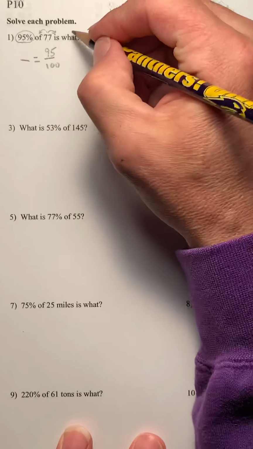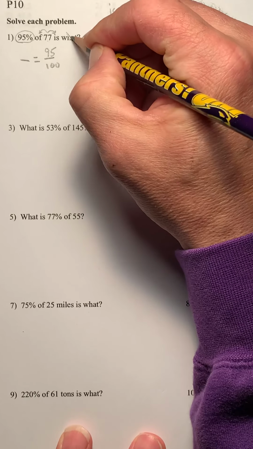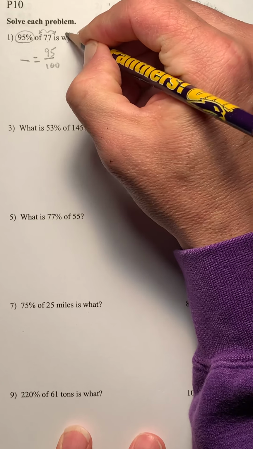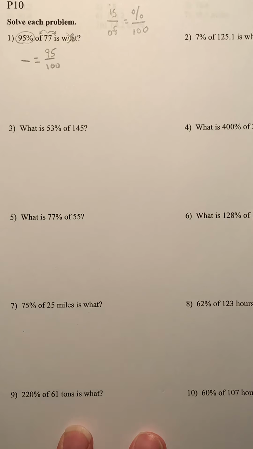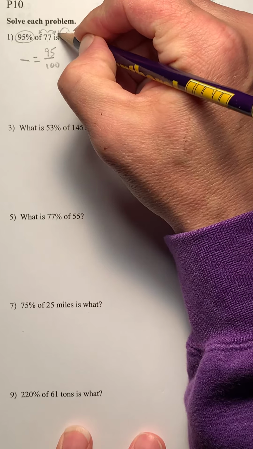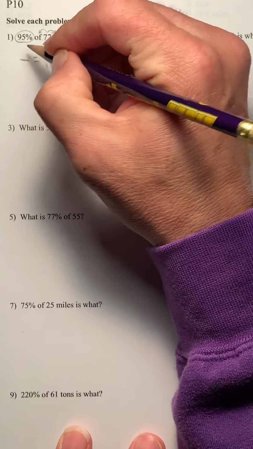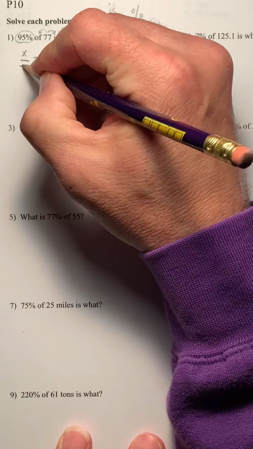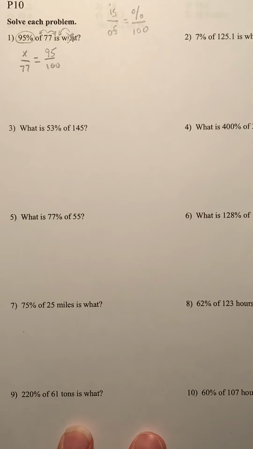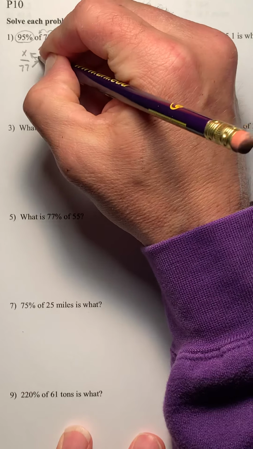So let's take a look. The word what typically means the variable, and the variable is next to the is. So the variable must be the is number, which means the only other slot is the 77 must be the of. At this point, we're ready to cross multiply.